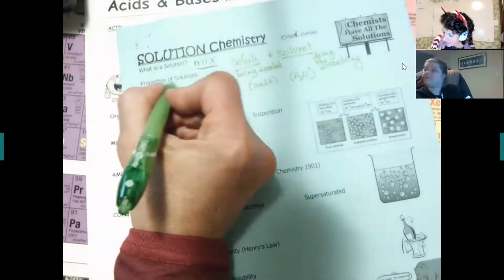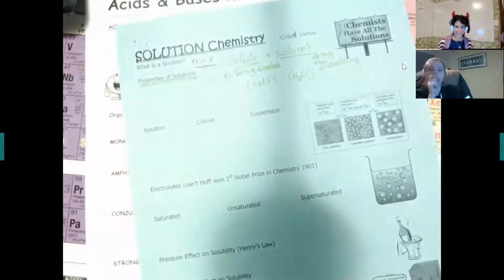The properties of a solution, I'm going to go through what comes to my mind. I think it's the first or second study set question for Wednesday, a true/false, and it has these in it, beautifully written.